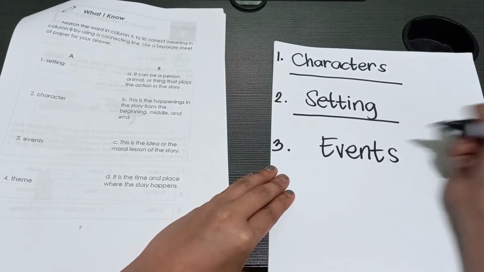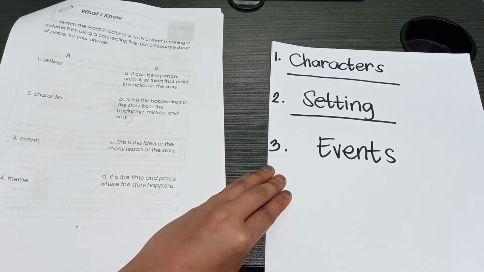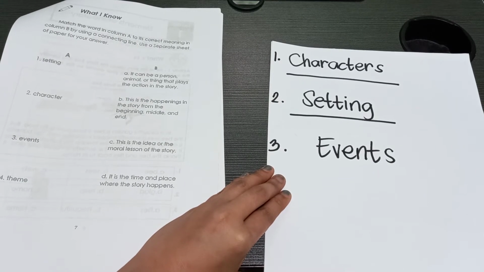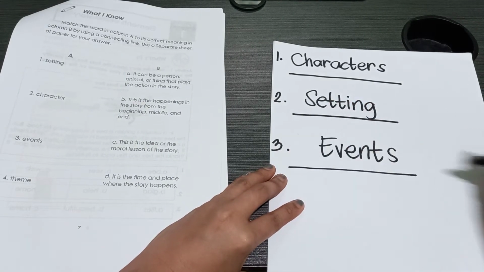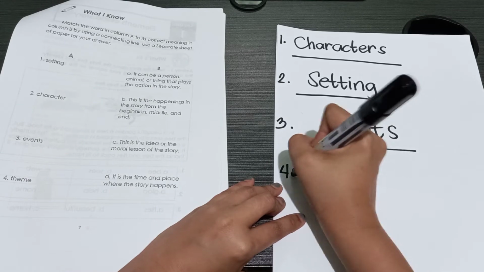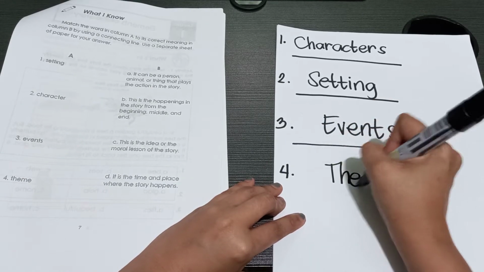Third, events. The events are the happenings in the story. The beginning, the middle, and the end. Sa Bisaya, mauni ang mga panghitabo sa istorya. Adunay sinugdanan, tunga-tunga sa istorya, ug ang katapusan niini. So, mauna ang events.